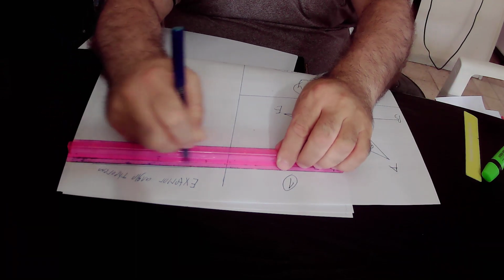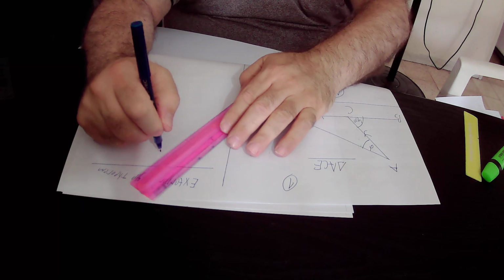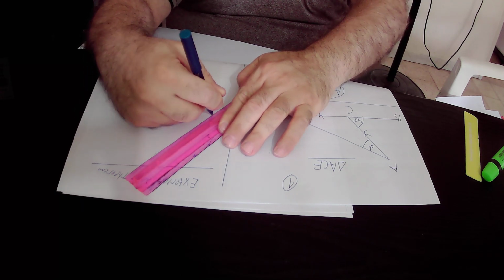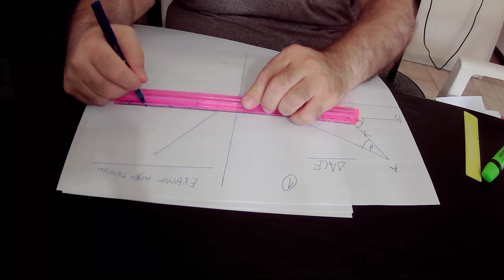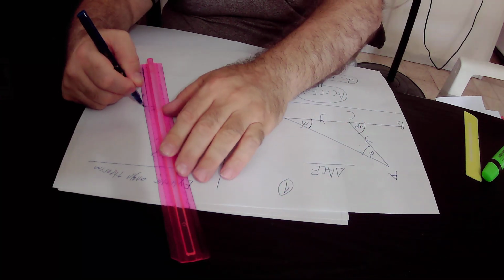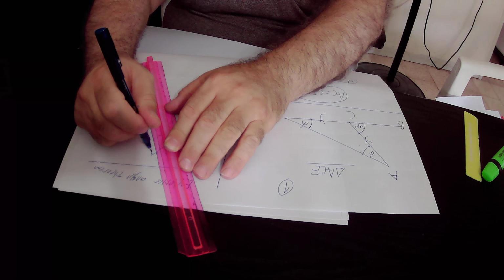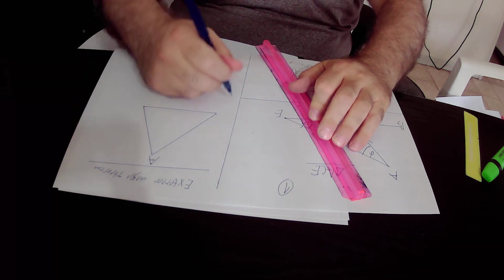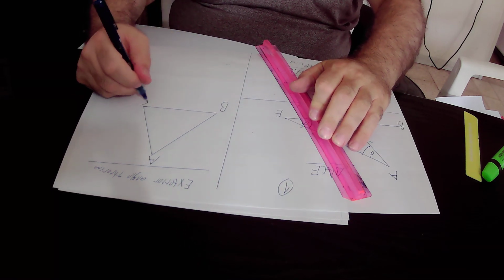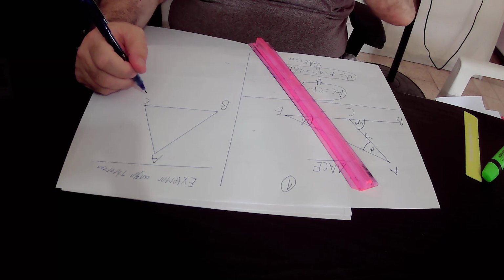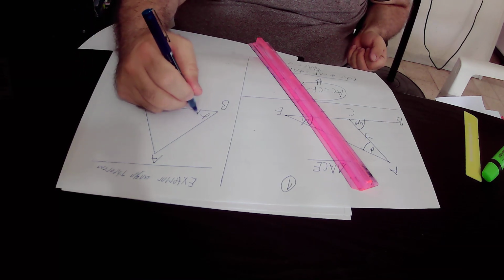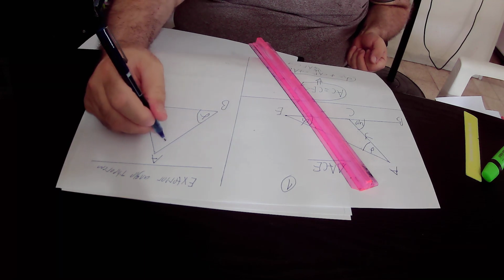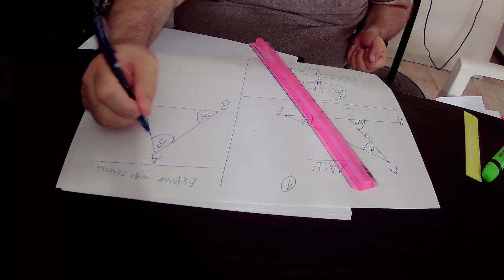The exterior angle theorem is true in any triangle. So here we have triangle ABC that could be any triangle. In triangle ABC, this is angle alpha, this angle is equal to beta, and this angle equals gamma.